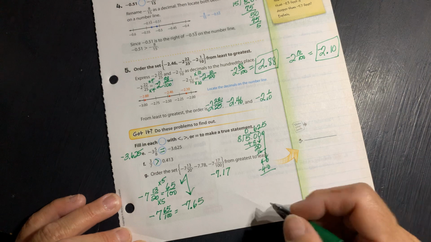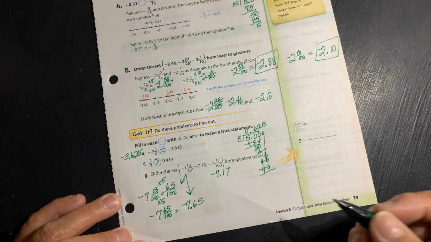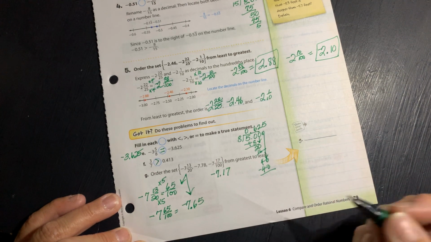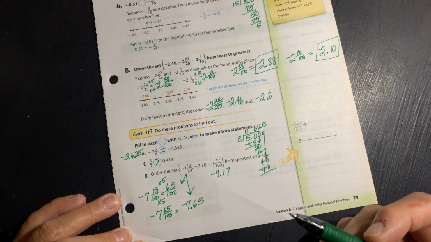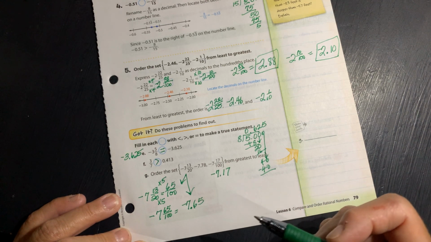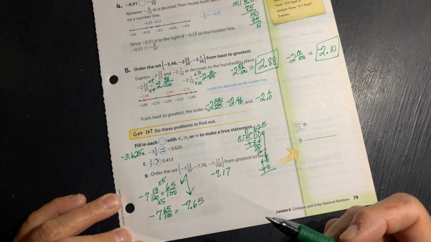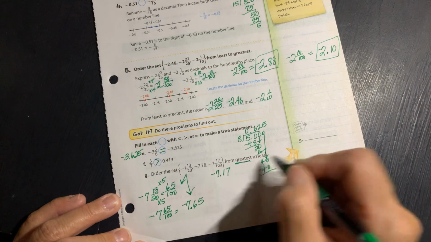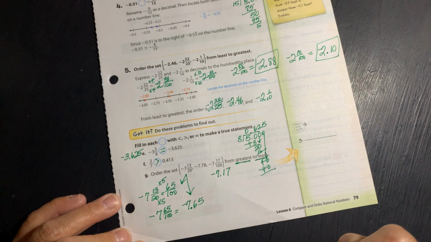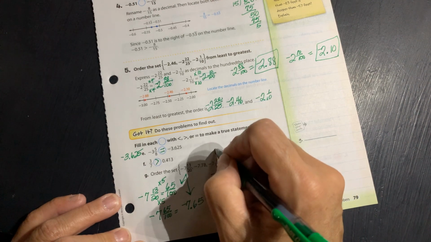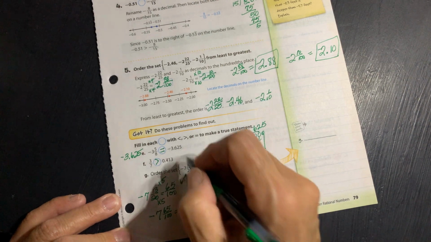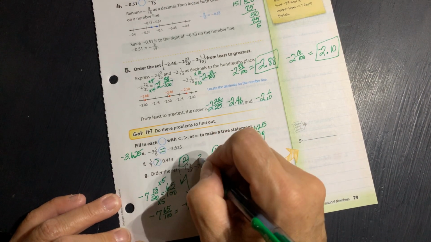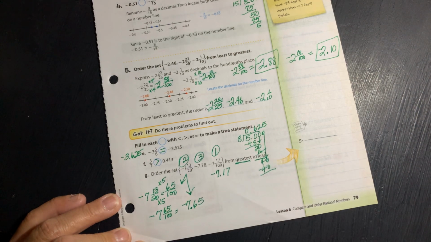And so to put them in order from least to greatest. And you know, if it helps you, put them in order in decimal form first, and then go back. Or you could look at it and go, okay, least to greatest. Oh, I'm sorry. Hello. It's greatest to least. That's why you've got to read carefully. Greatest to least. So that means that this would be the greatest. Then this one. And then that one would be the least, wouldn't it?